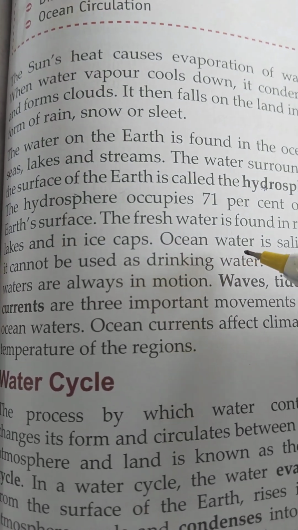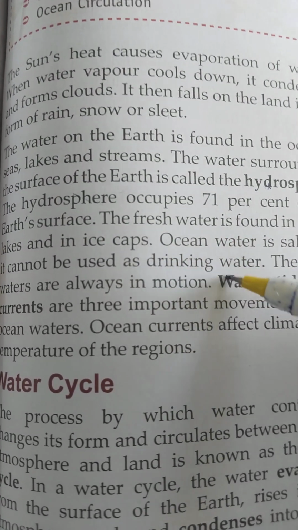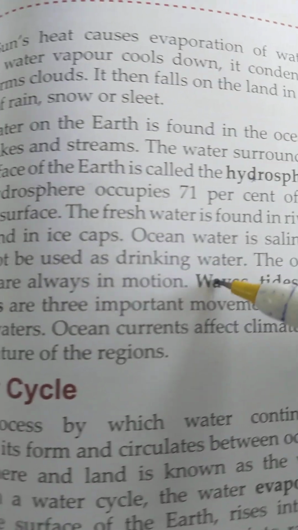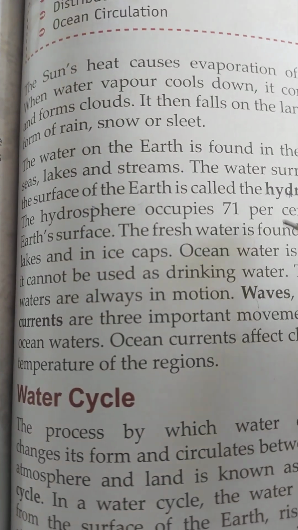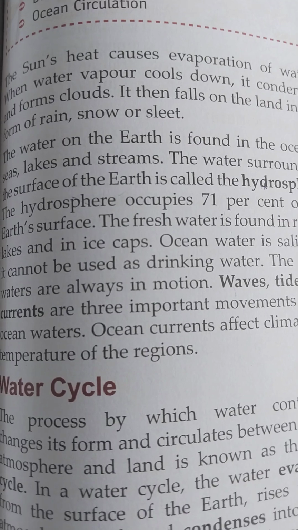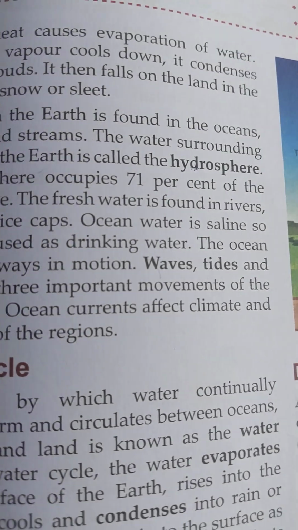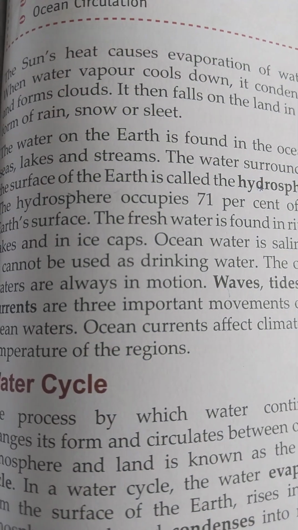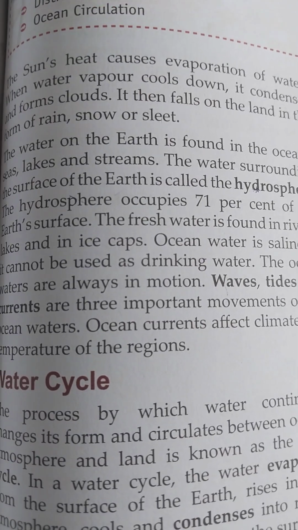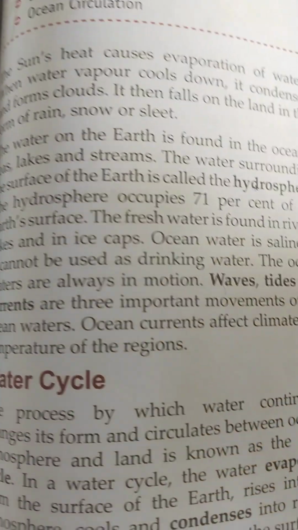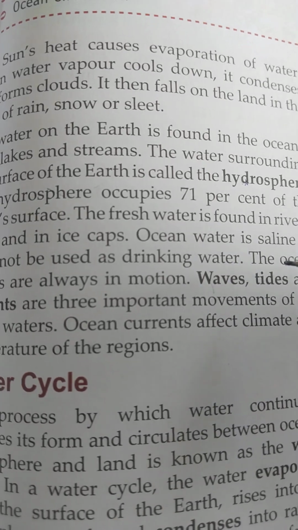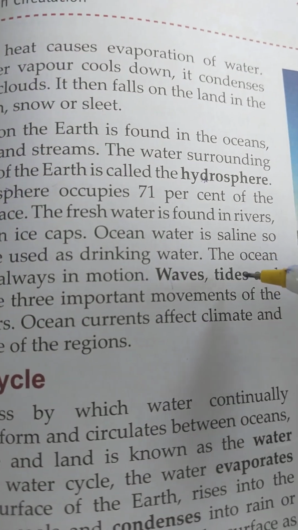The fresh water is found in lakes and in ice caps. Ocean water is saline and it is not suitable for drinking. There is a large amount of water present in oceans, but it is not drinkable, children, because it is saline, means it contains a large amount of salt.